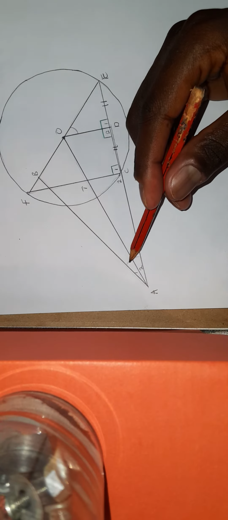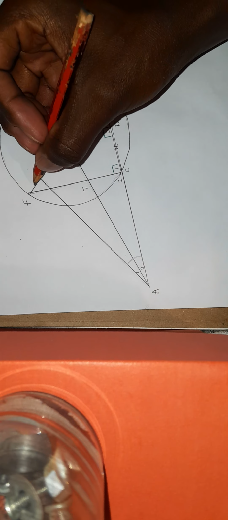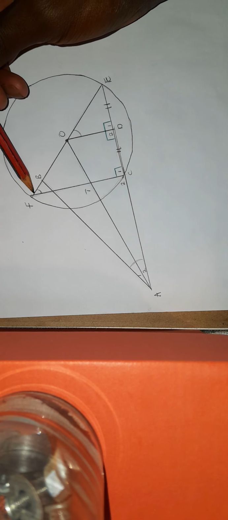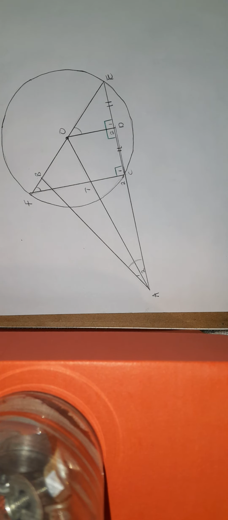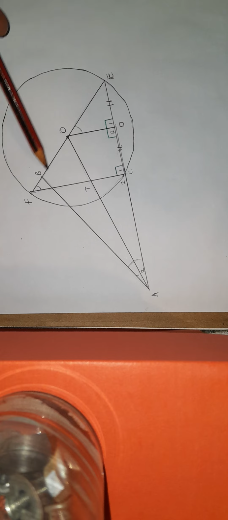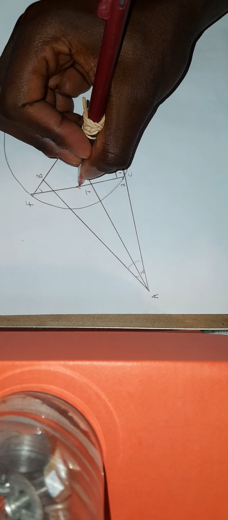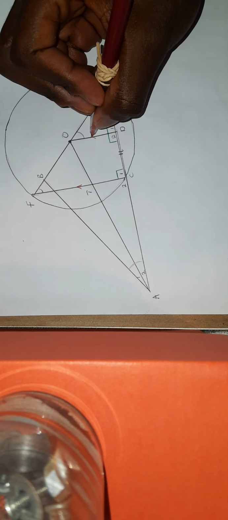Since this angle is equal to that angle, what is this angle going to be equal to? And as you can see, the answer is there. This angle is equal to that angle, since we have proven that these lines are parallel to each other.